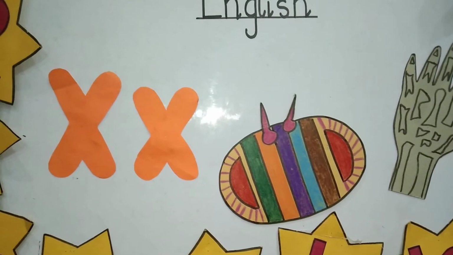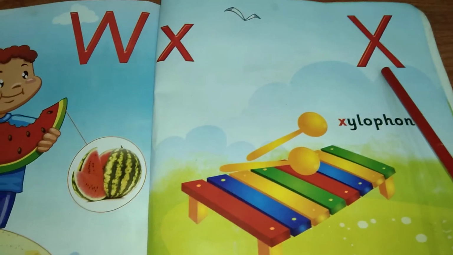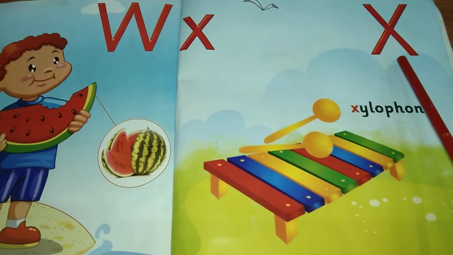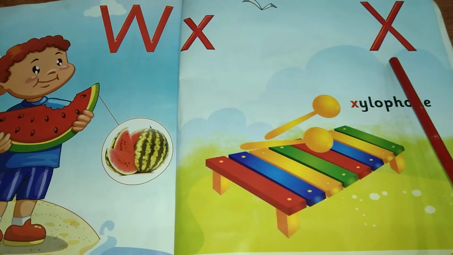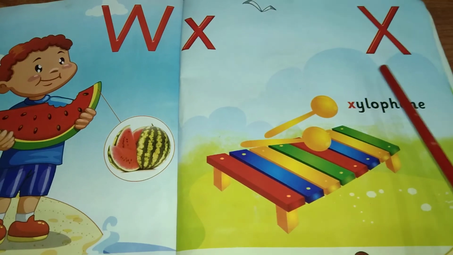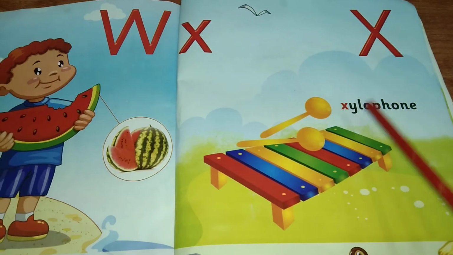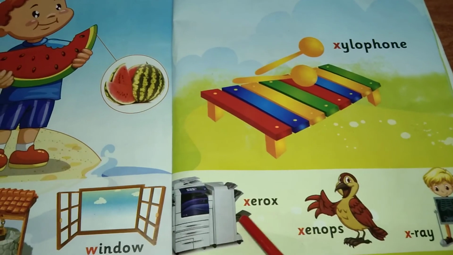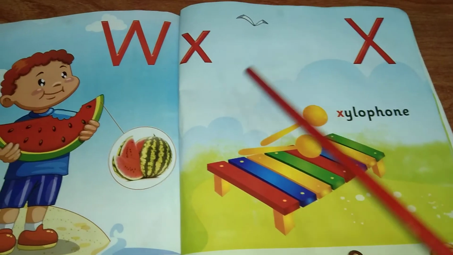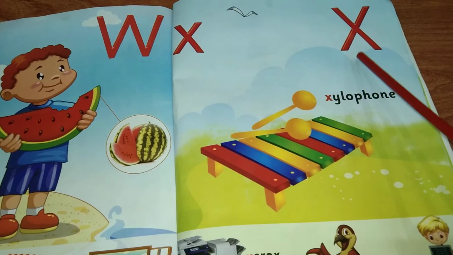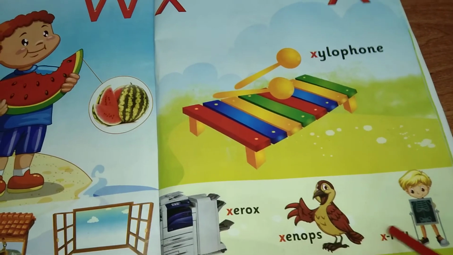Okay, kids, now we will read the words that start with letter X. Capital X and small x. X says Z. And X says X. The xylophone, the Xerox, the Xenops, the X-ray.